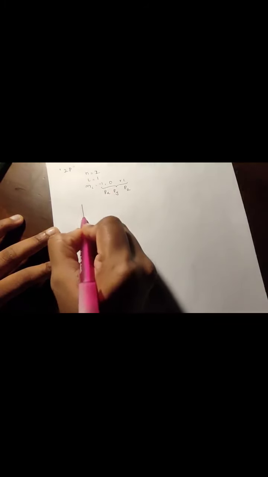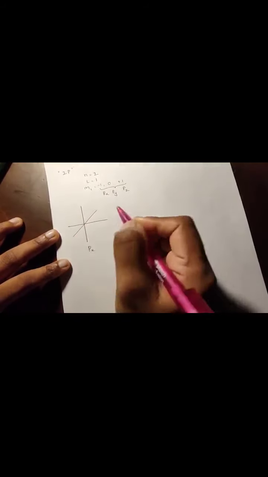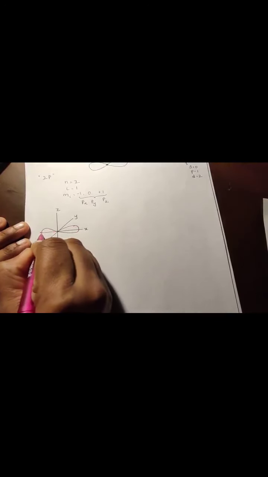Let us look into these boundary surface diagrams for the px orbital, with x, y, and then z. For the px orbital, the electron cloud is oriented on the x-axis, axial orientation, only on the axis.